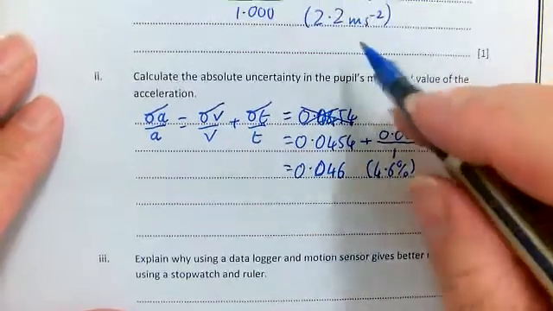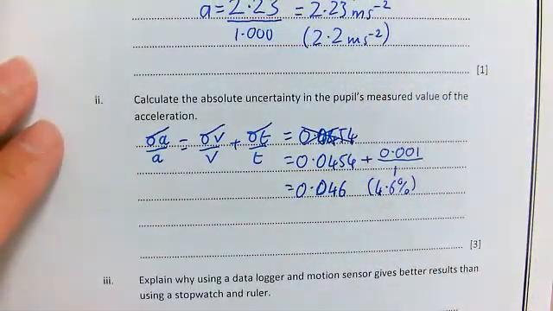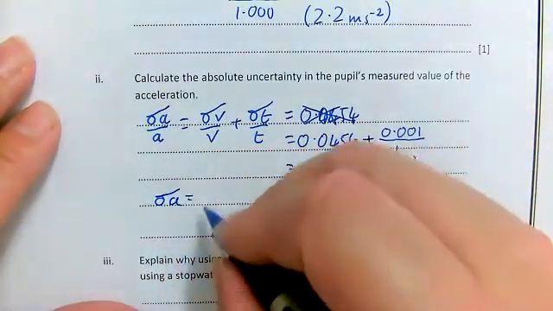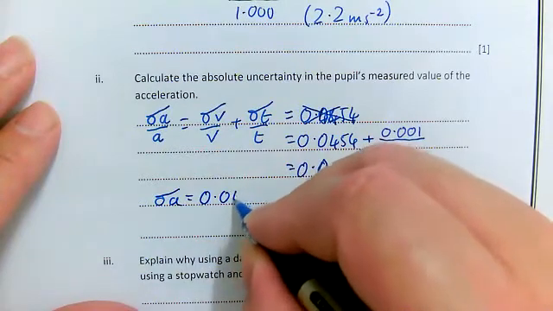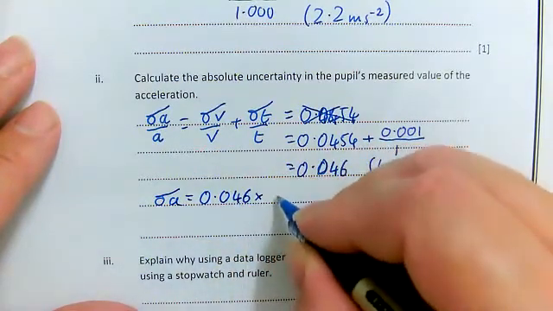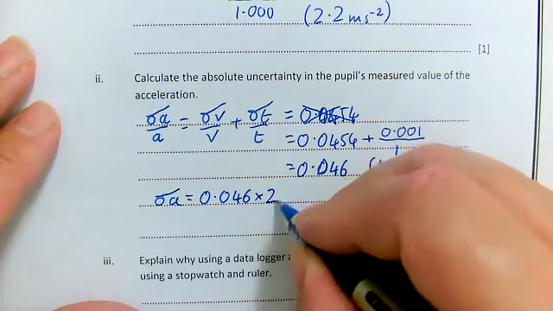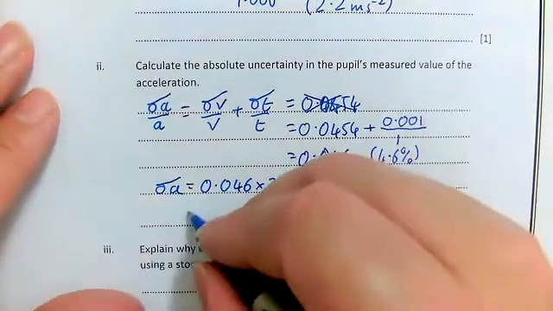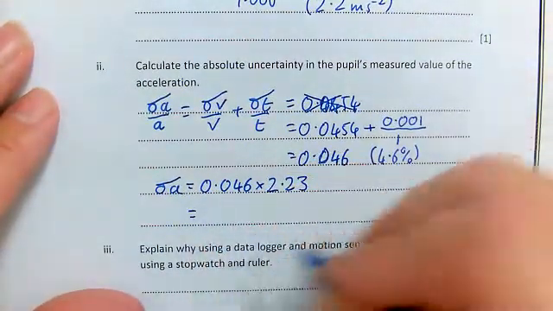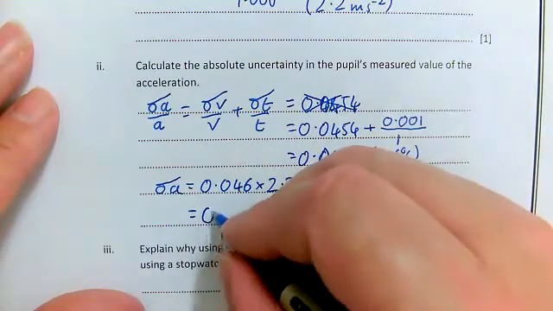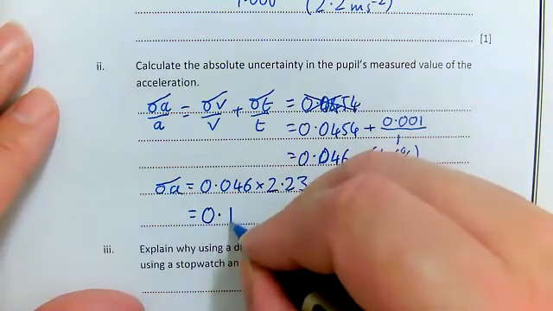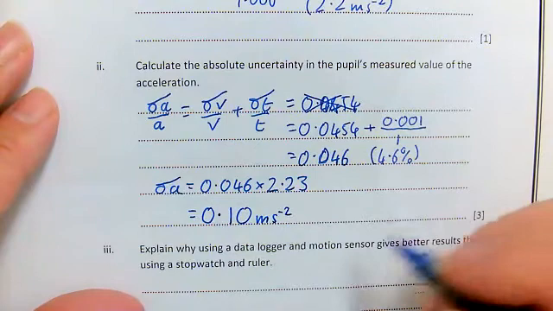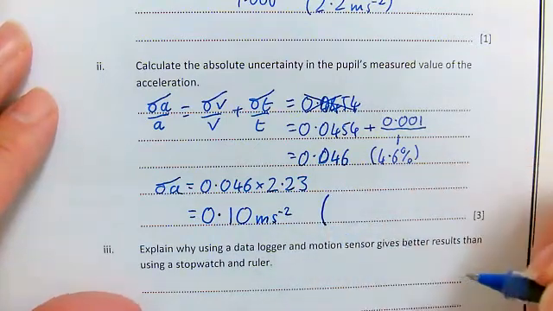Then you take your previous value for acceleration, 2.23 or 2.3 is absolutely fine. So to get the uncertainty in the acceleration, it's going to be the percentage uncertainty as a decimal multiplied by the value of, well, it'd be 2.23 or 2.2, doesn't matter which one you use. Which you then calculate, and when I calculated it, it came out to be 0.10 meters per second squared.